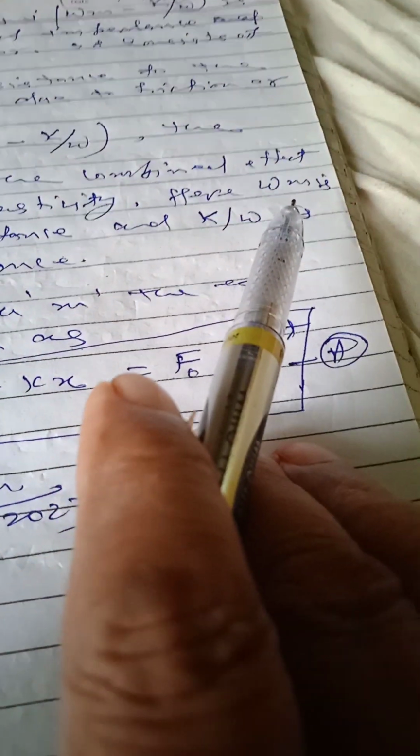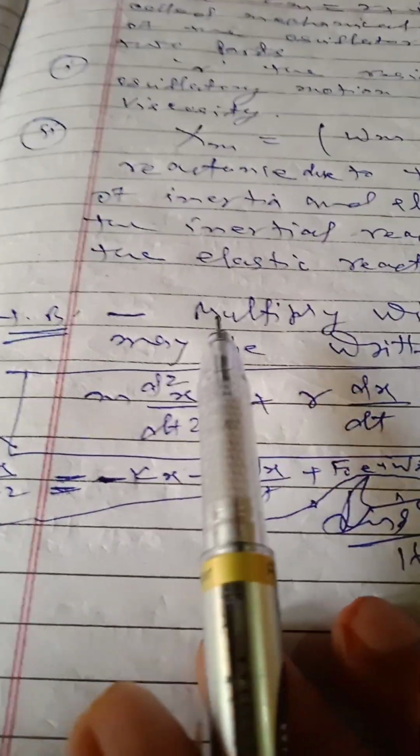Here omega m is the inertial reactance and k by omega is the elastic reactance.